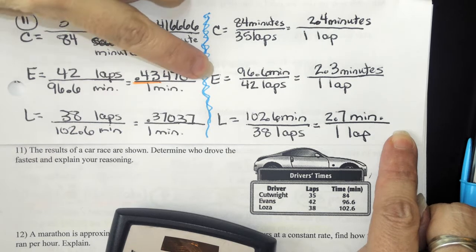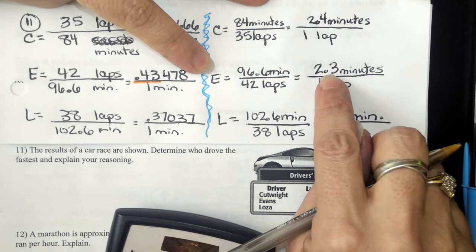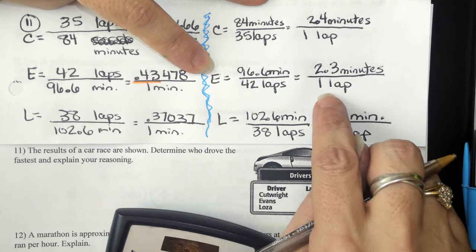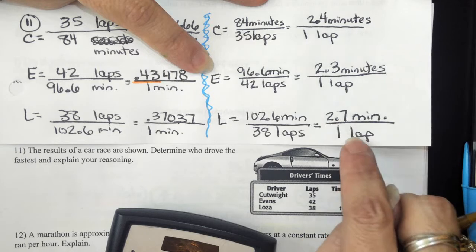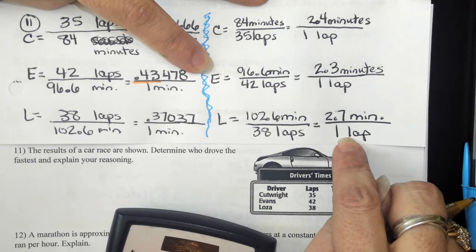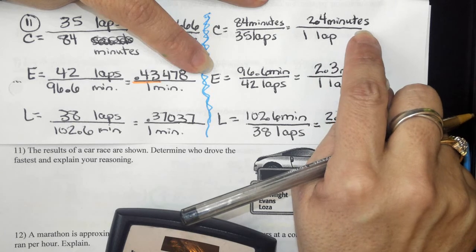The E, right. For sure. Because it takes him 2.3 minutes to go that far. This guy takes 2.7 minutes to go the same length. This guy takes 2.4 minutes to go that far.